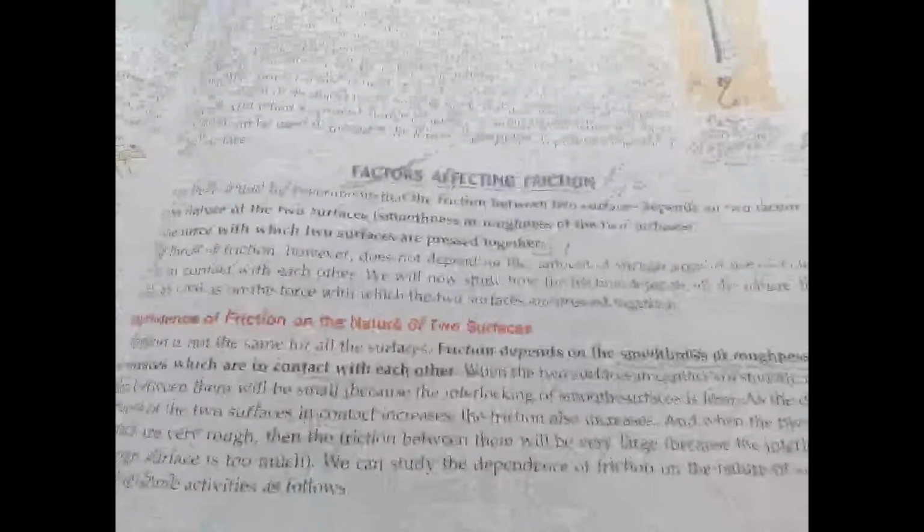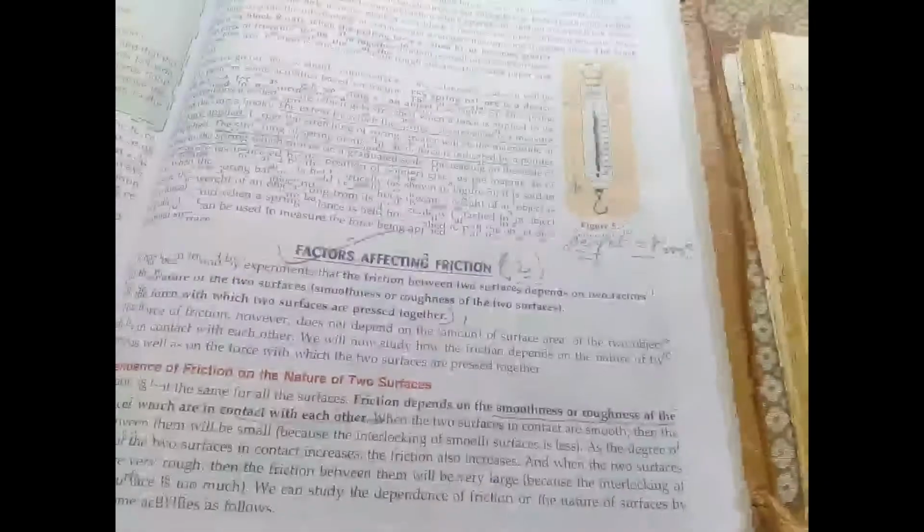Now regarding the nature of the two surfaces, if the surfaces are smooth, then the friction will be very less because there are very few irregularities. If the surface is rough, then the friction will be more because there are more irregularities. Just now I have discussed this. Okay. So whenever you touch a rough surface, you will observe that there is more friction. Whenever you touch a smooth surface, there is less friction.